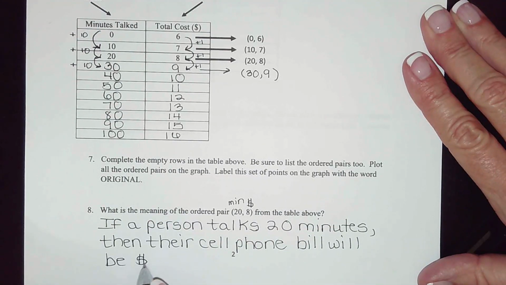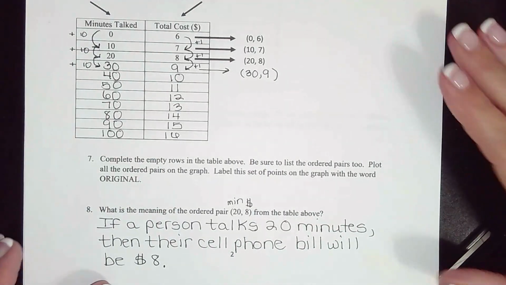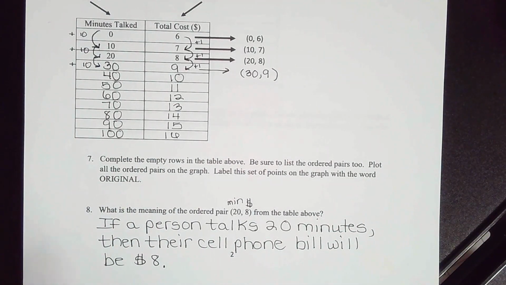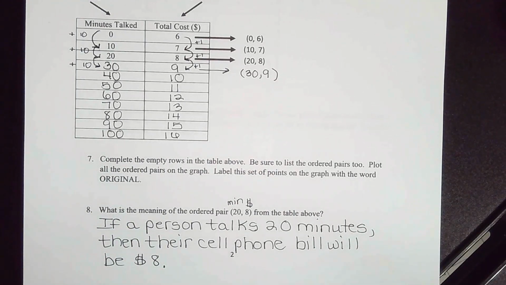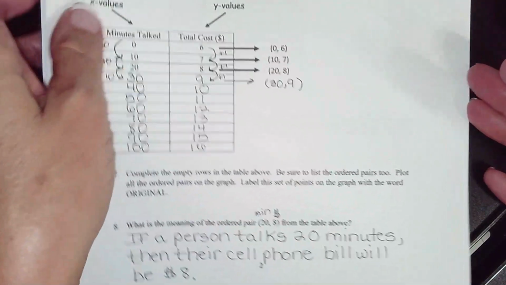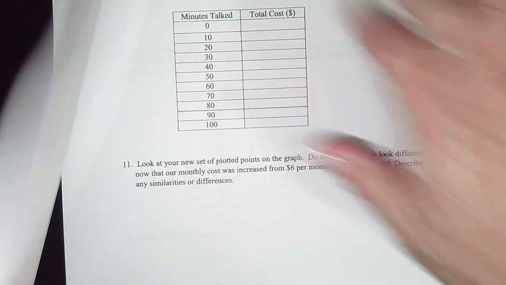And of course, you don't have to have my exact wording, but you have to include what 20 is and its units. You have to include what 8 represents and its units. So a cell phone bill will be $8 if a person talks 20 minutes. You could say that too, just as long as you have the 20 minutes and you have the cost of their bill. Okay. So that's the first 2 pages.